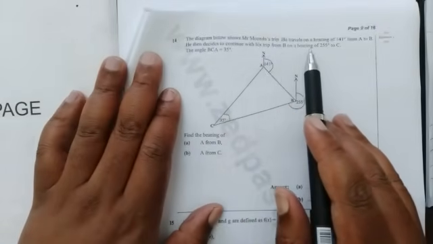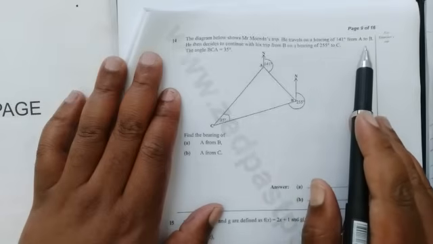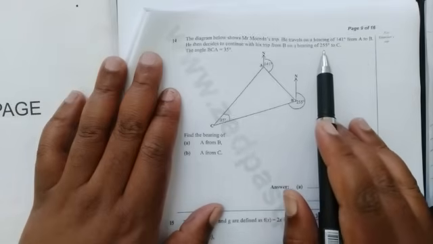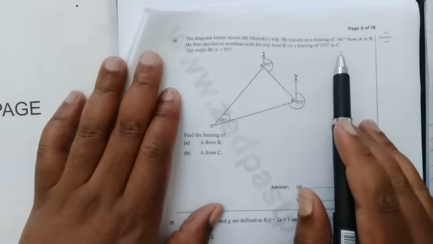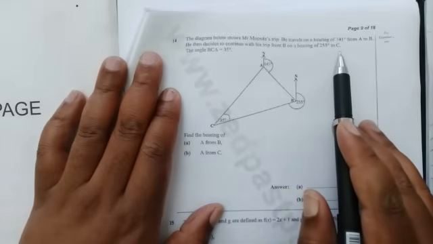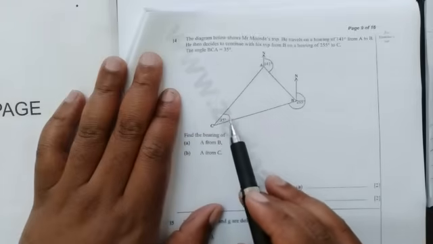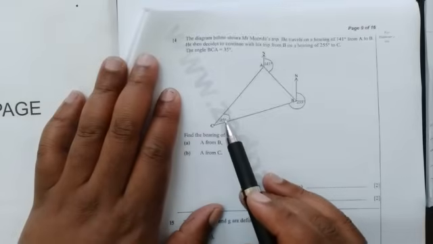He travels on a bearing of 141 from A to B. Then he decides to continue with his trip from B on a bearing of 255 degrees to C, okay? The angle BCA is 35, which is this one, okay?